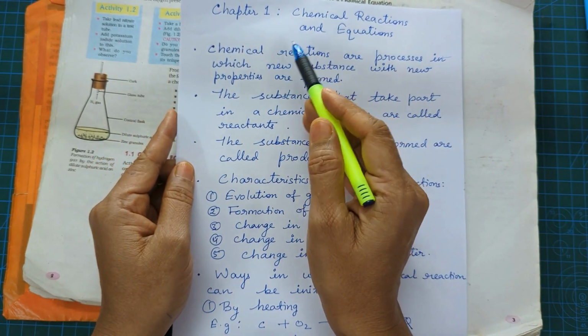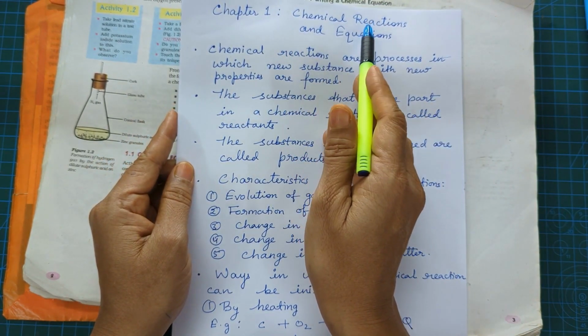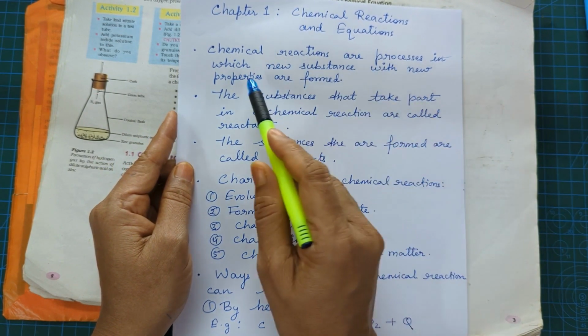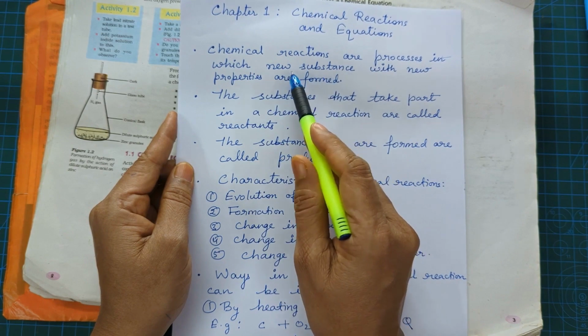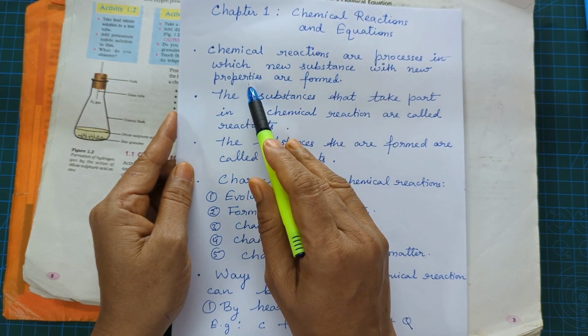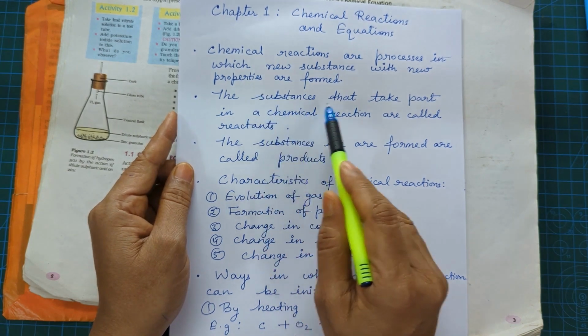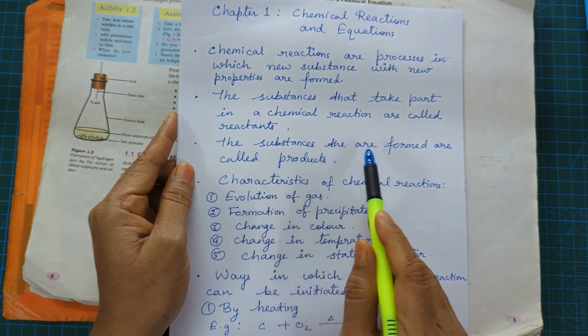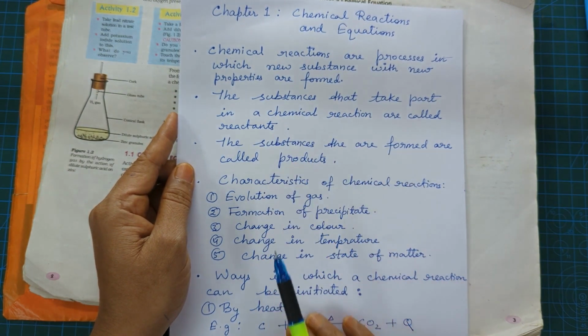So the beginning part of the chapter should be the meaning of chemical reactions. So what are chemical reactions? These are processes in which a new substance or a few new substances are formed which have totally different properties or new properties. The substances that take part in a chemical reaction are called reactants, and the substances which are thus formed are called products.